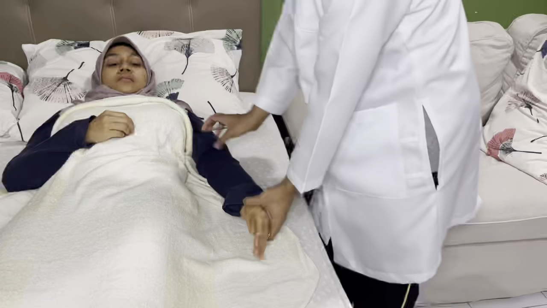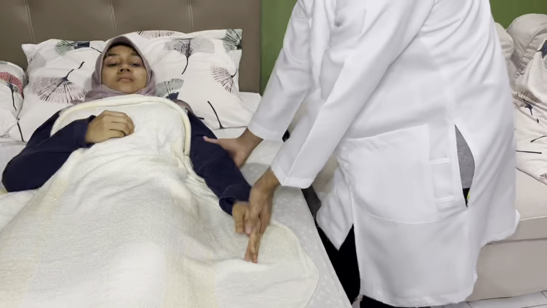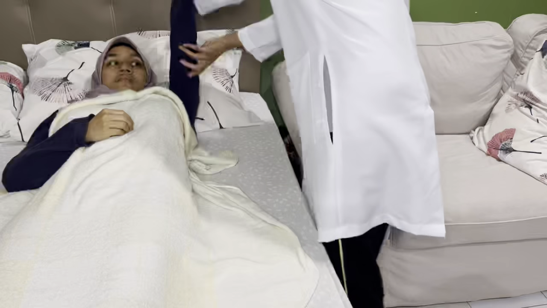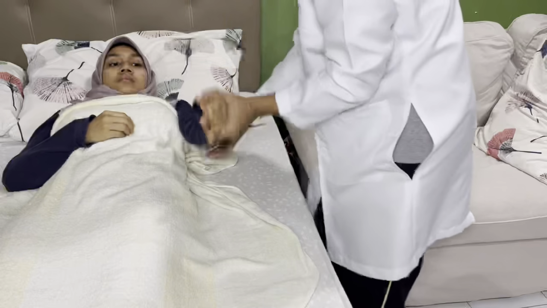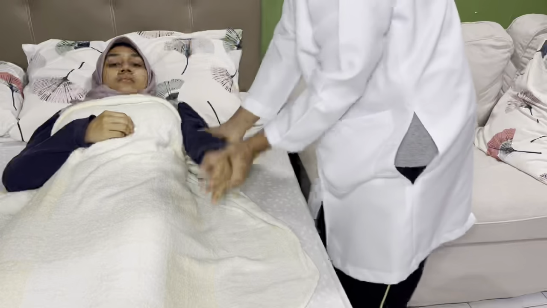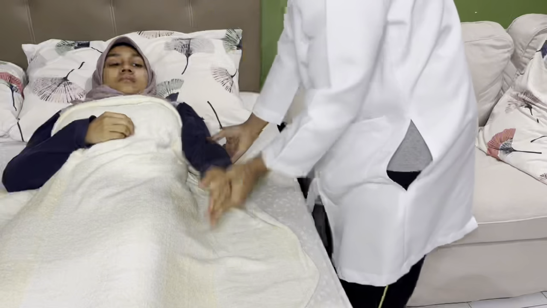We'll make sure that the arm is straight. Hold, support the patient's arm. And we'll begin with flexion of the shoulder. Flexion, extension. Flexion, extension. Flexion, and extension.